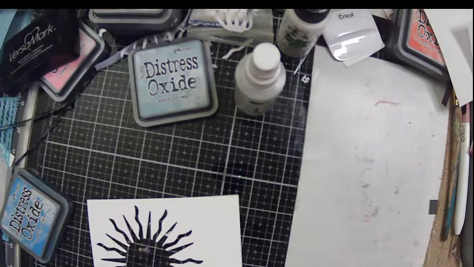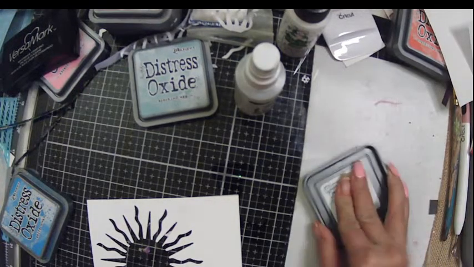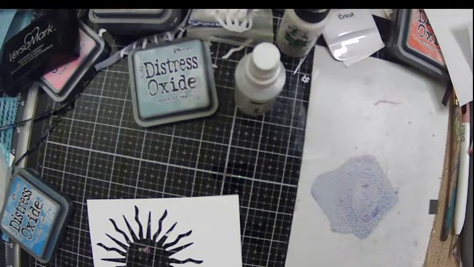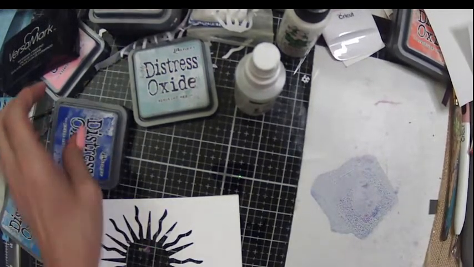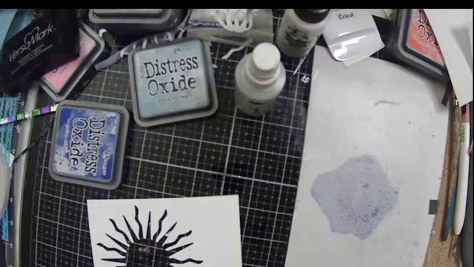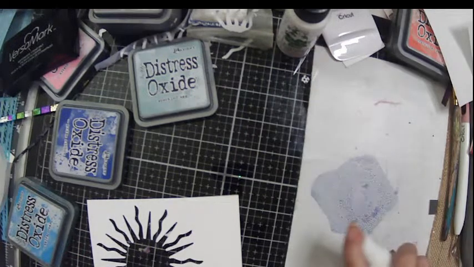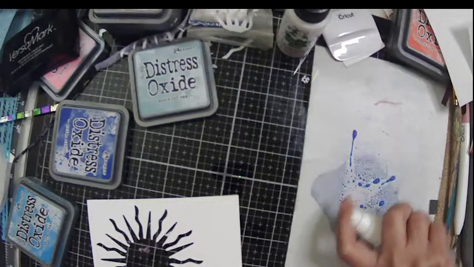So we're going to take our prize ribbon, right? I'm going to smush it on here. And we're going to wet it, but we're going to squirt it so it pushes.